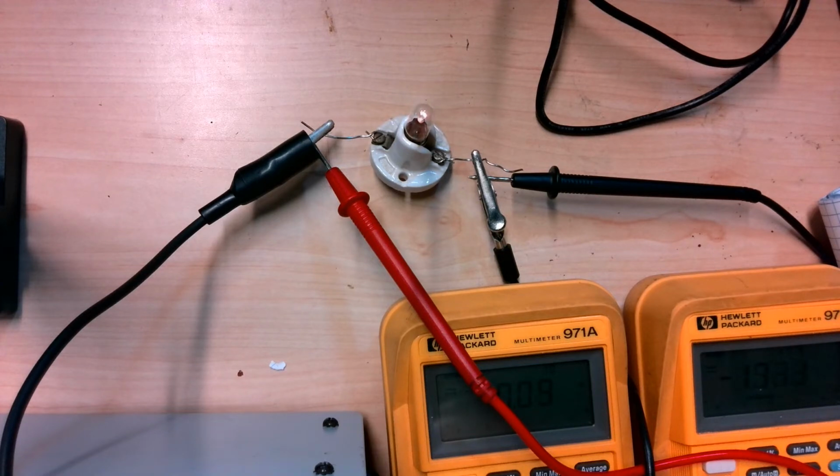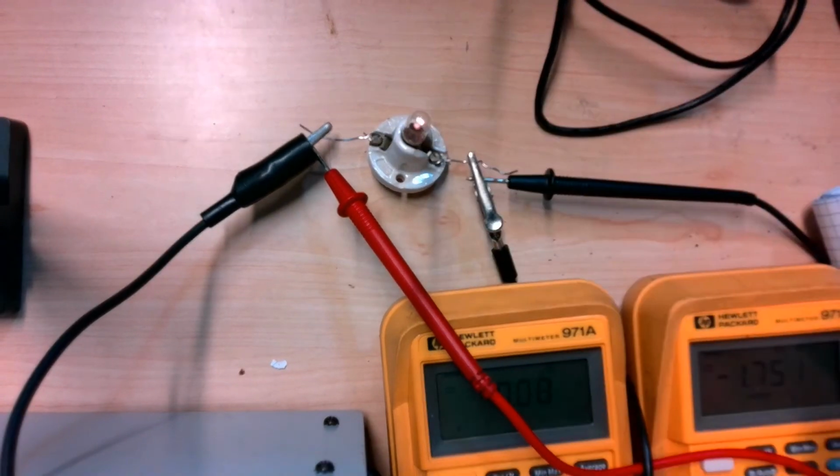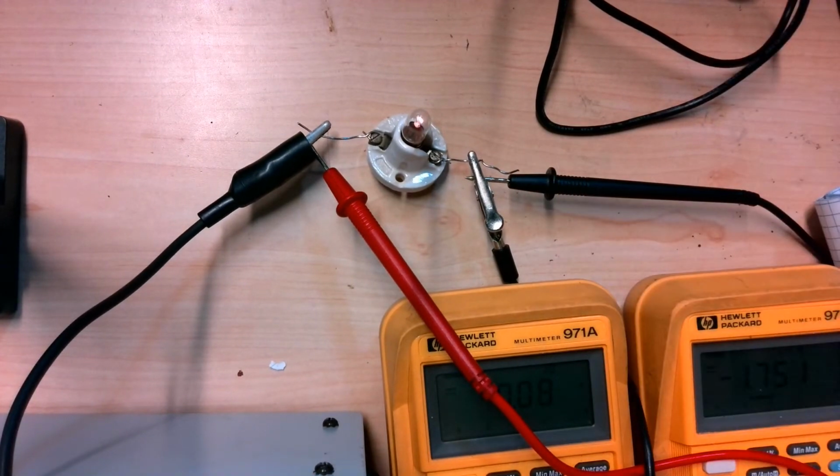If you can't see, I'm actually fiddling with the knob. Let's say 0.08. It's staying at 0.08, the most consistent. Okay. By the way, it's not warm yet. So I'm going to write that down. Not warm yet.